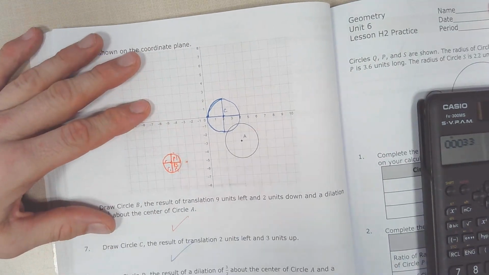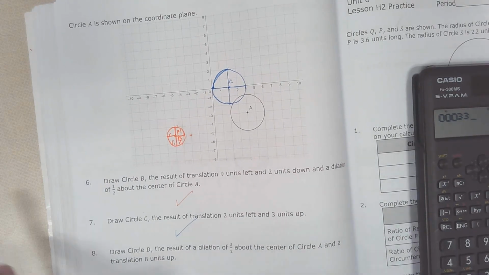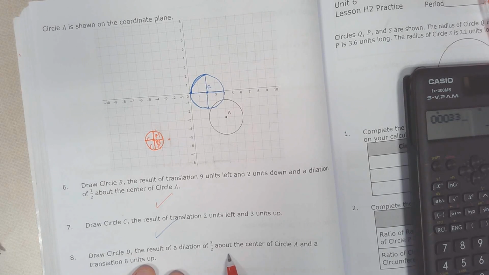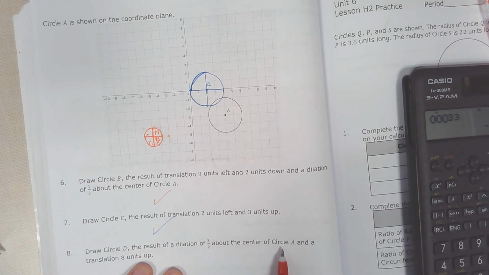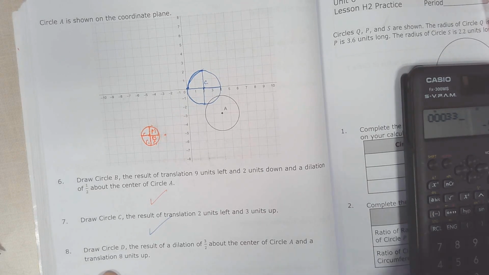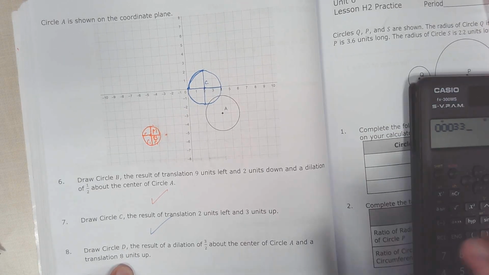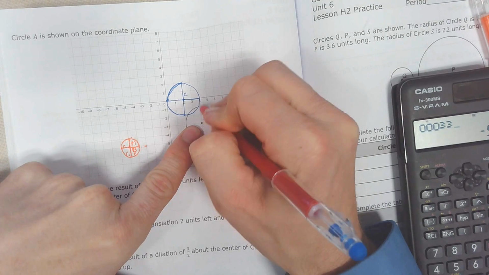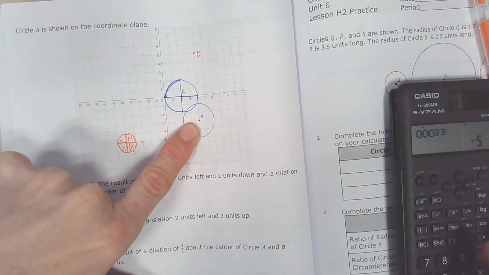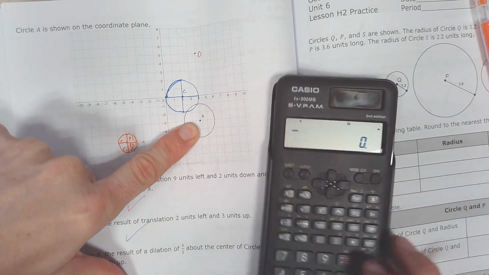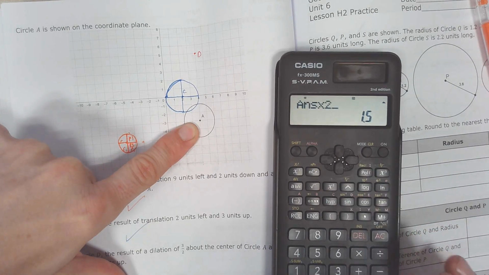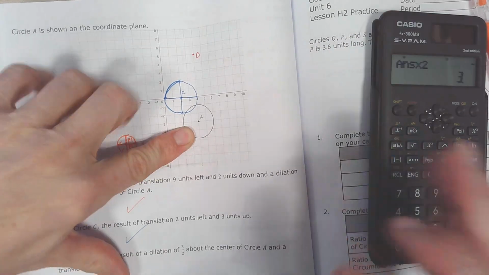That one's blue. Okay, make a red one, draw a circle D, 3/2 in a center dilation of A, and then 8 units up. So it's just going to go 8 units up, so the center dilation is here. This will be D. Okay, and then it's going to be 3/2 of 2. So 3 divided by 2 equals 1.5 times 2 equals 3 units long, right?